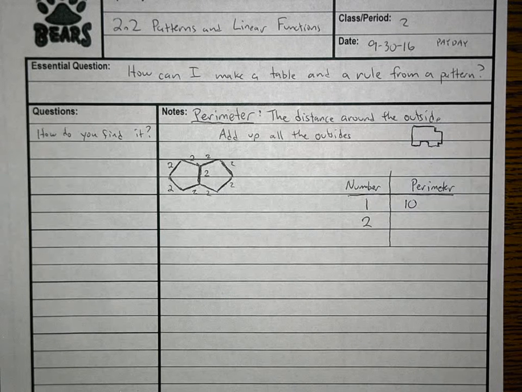So one's 10, right? What's another one? 1 plus 1 is 2, right? Okay, so 2, 4, 6, 8, 10, 12, 14, 16, 18, 19. Yeah, it is 18. I just miscounted. How did you get it?